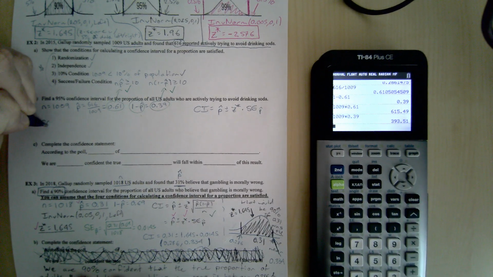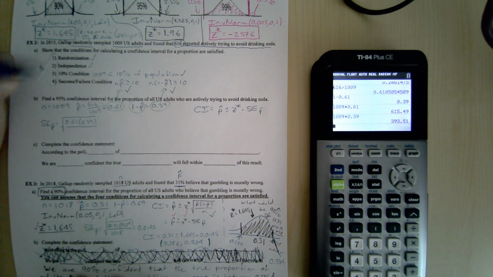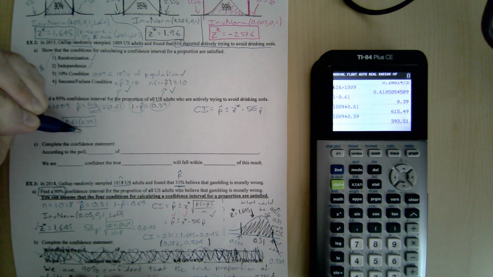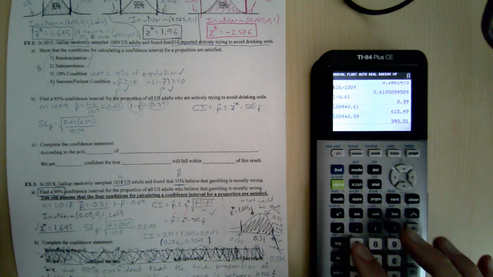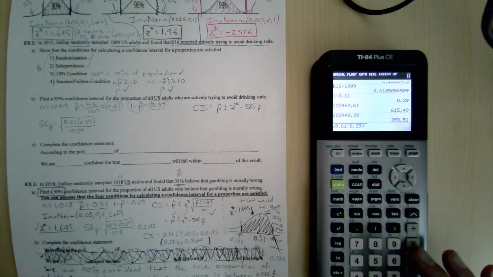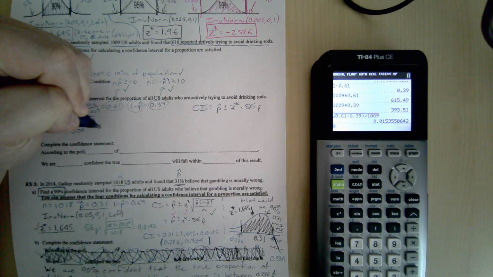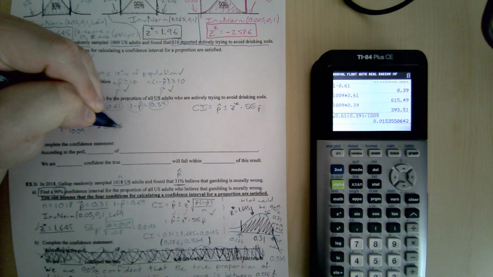Our standard error is the square root of p times 1 minus p. You guys have done p times 1 minus p over n. So, square root of p times 1 minus p, all divided by n. That gives 0.0153. Did I round wrong? Let's just go with it.